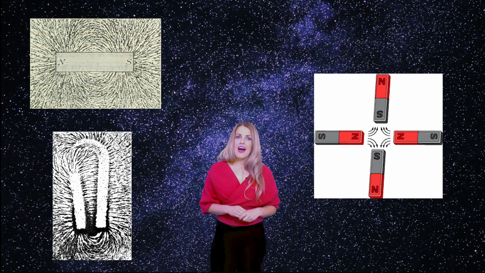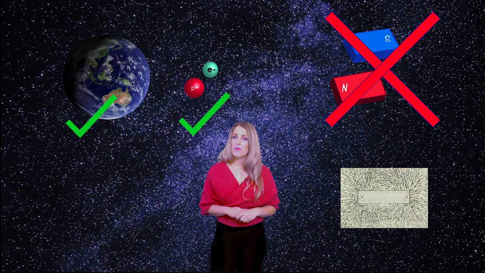Common magnetic vector fields you will see include bar magnets and horseshoe magnets, but you could also imagine 4 bar magnets arranged like this, for example. Unlike gravitational and electric fields, however, you will never see a single magnetic pole. Magnetic fields always have a north and a south pole. That is, they are dipolar. We will discuss monopoles more in the next mini-topic video.